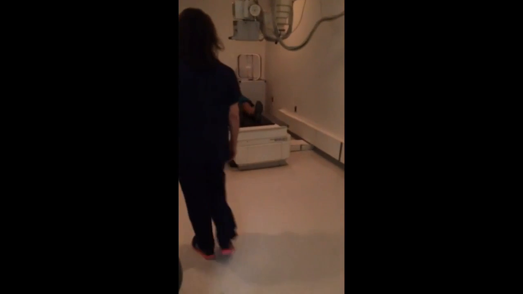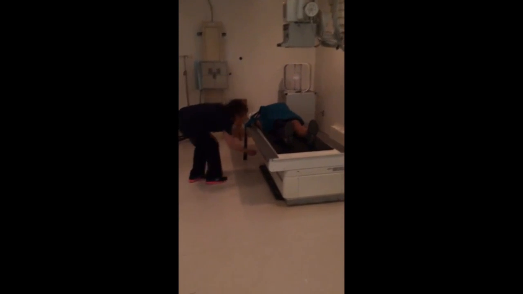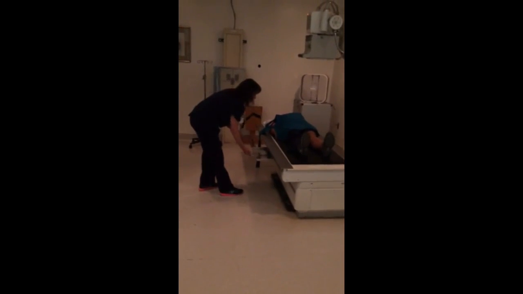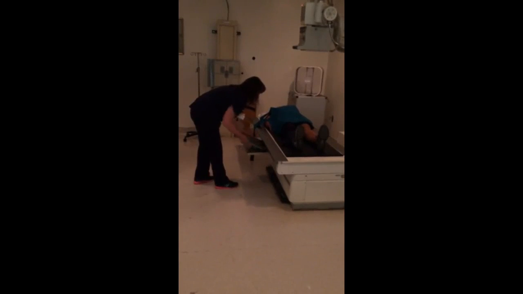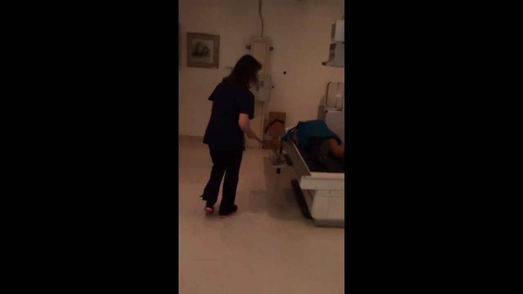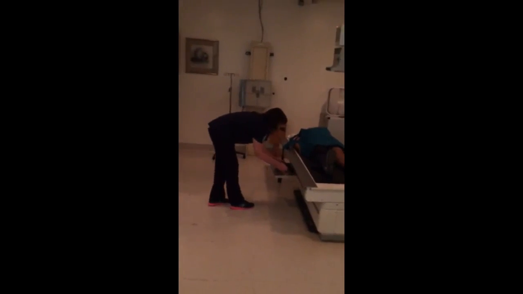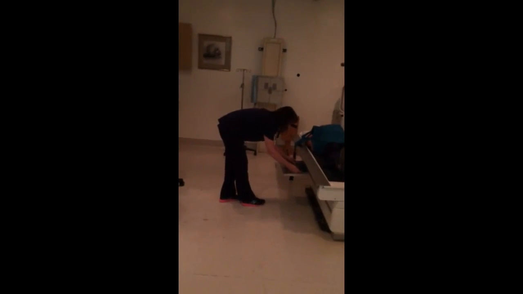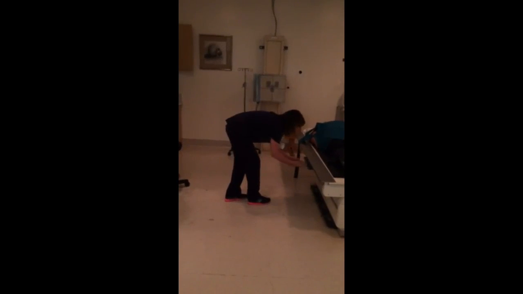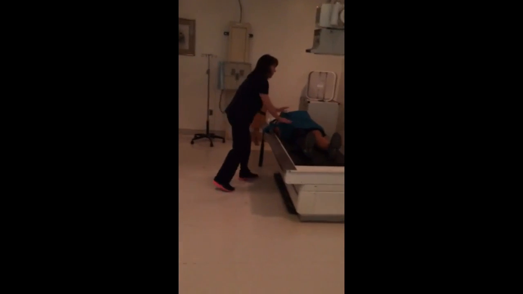All right, I'm going to go ahead and take my exposed IP out of the bucket. Place it off to the side. Grab a new, clean IP. Insert it back into the bucket. Line it up. Patient shielded.